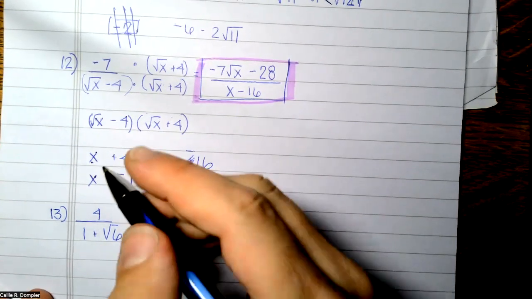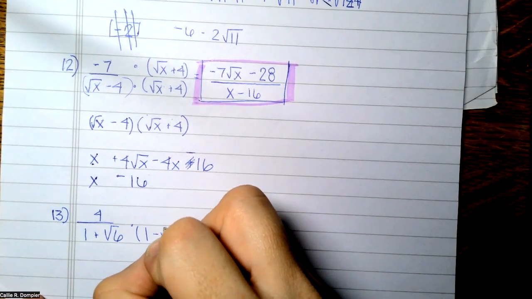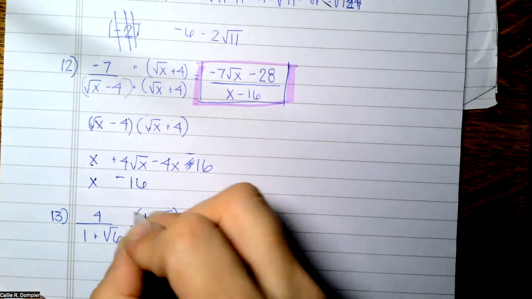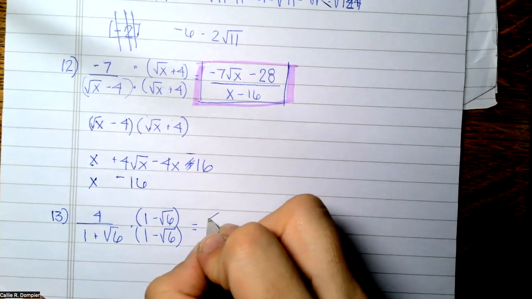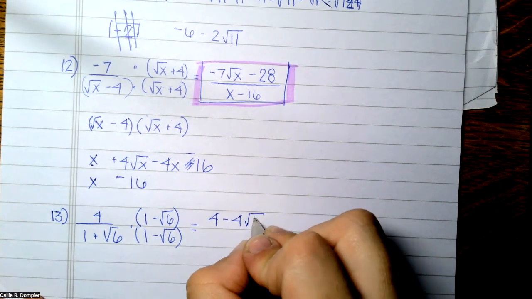13 is 4 over 1 plus the square root of 6. We're going to multiply it by its conjugate, 1 minus the square root of 6, over 1 minus the square root of 6. Let's start at the top so I don't forget. 4 times 1 is 4. 4 times negative square root of 6 is minus 4 square root 6.